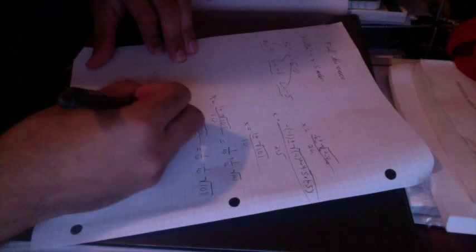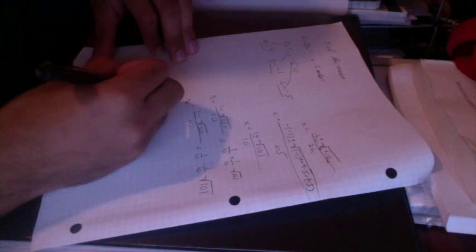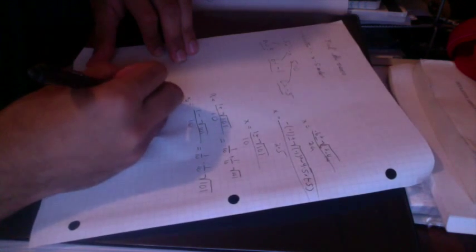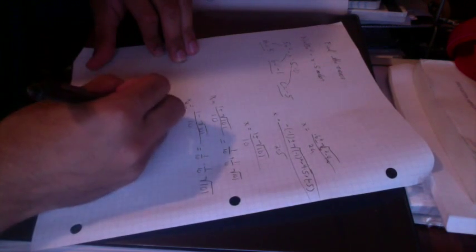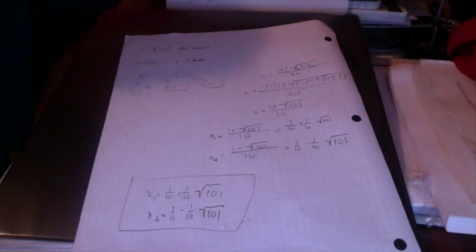So the two solutions for this function are x1, which is 1 over 10 plus 1 over 10 square root of 101, and x2, which is 1 over 10 minus 1 over 10 square root of 101. These are the zeros, otherwise known as our solutions, and also known as the final answer.